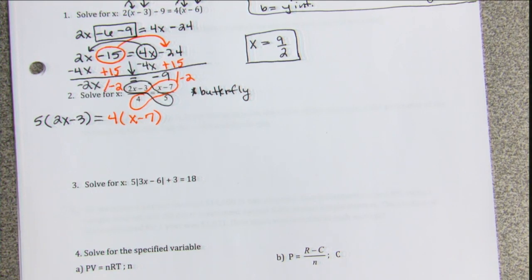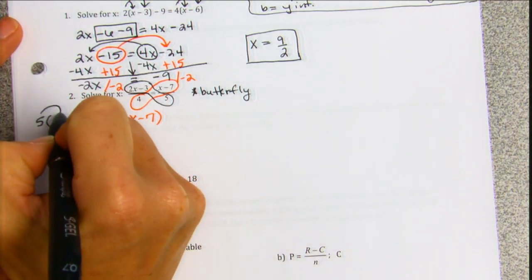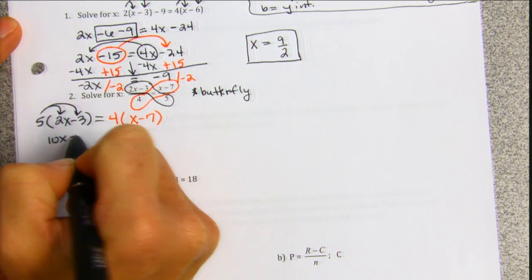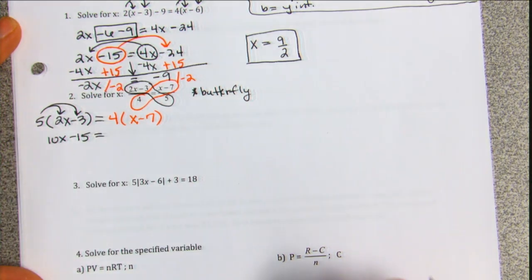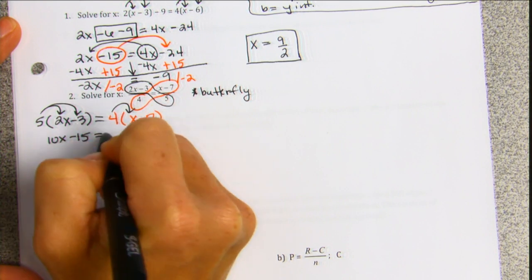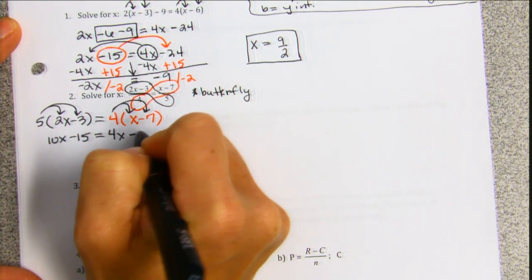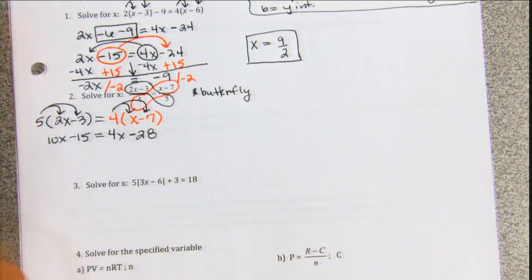You guys remember that a little bit? Okay. So now we just simply solve it like a normal equation. It's a lot easier to deal with. So we say 5 times 2x is 10x. 5 times 3 is a negative 15. 4 times x is 4x. 4 times a negative 7 is a negative 28.